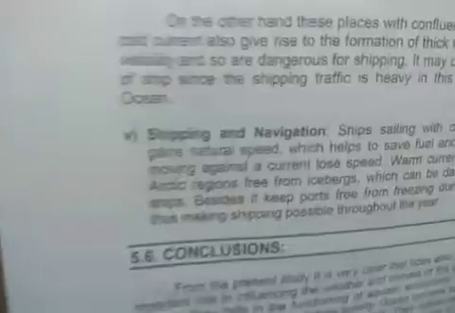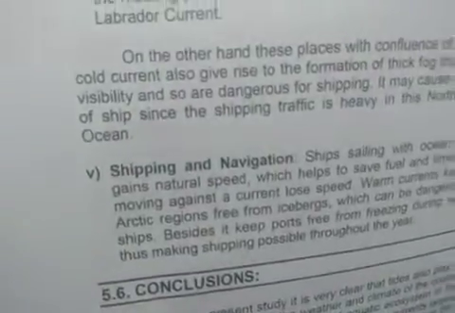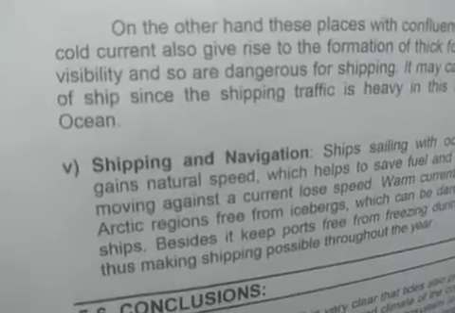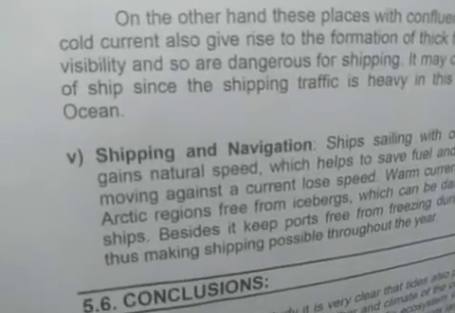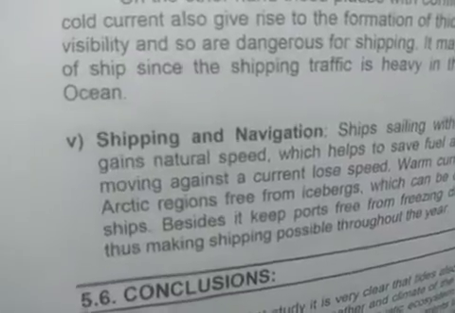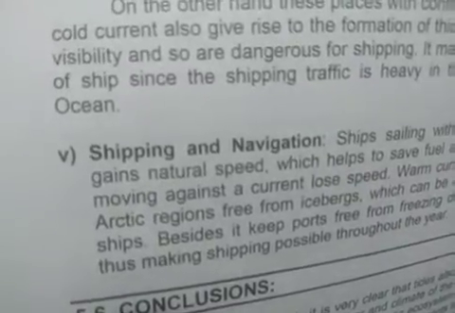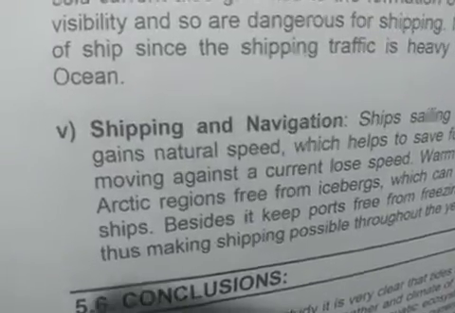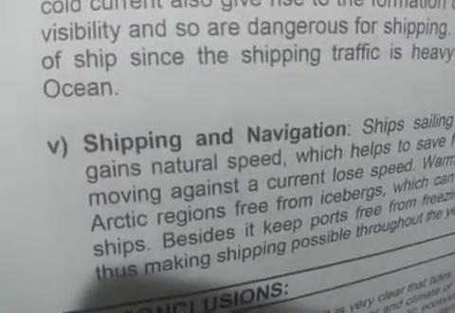Fourth, confluence of ocean currents and fishing grounds. Places where cold and warm currents meet are ideal for the growth of plankton that forms food for fish. These regions thus support a large number of fish and develop as major fishing grounds of the world.